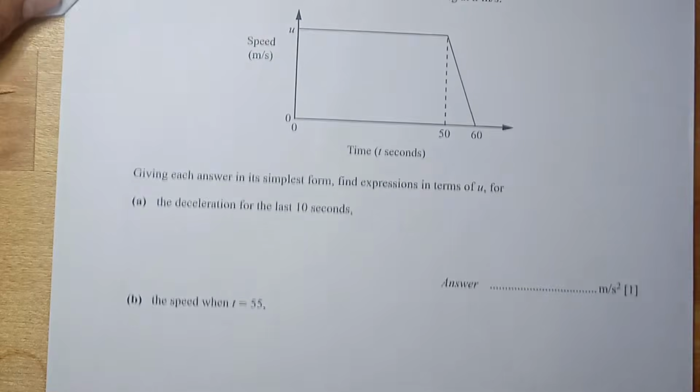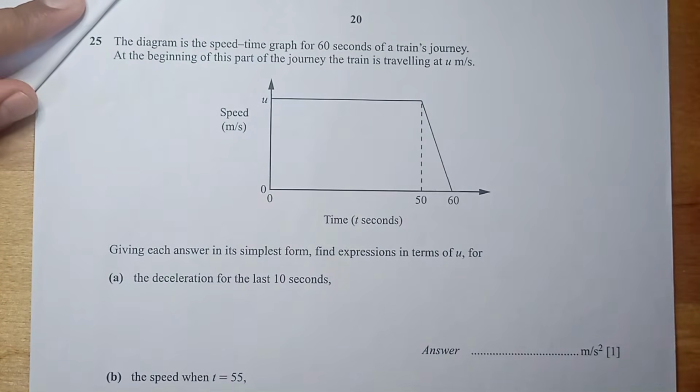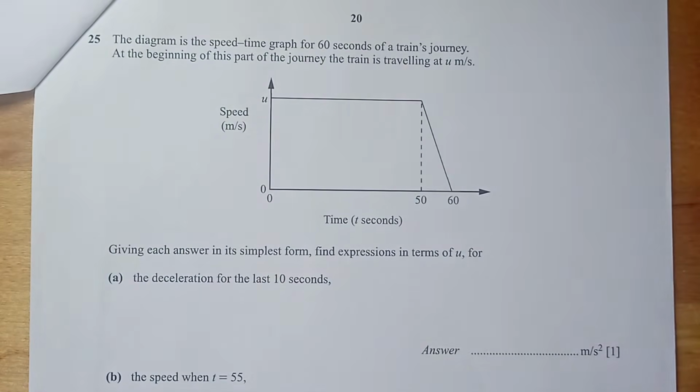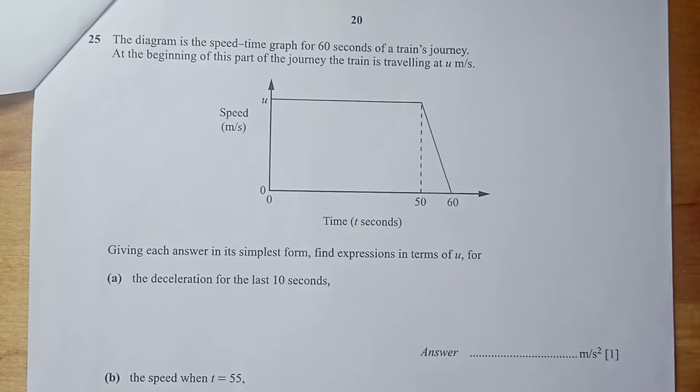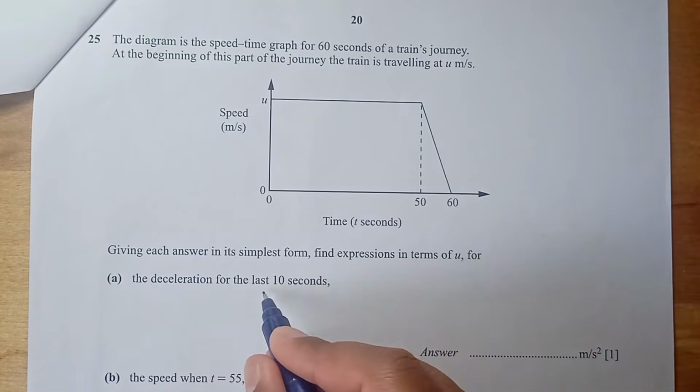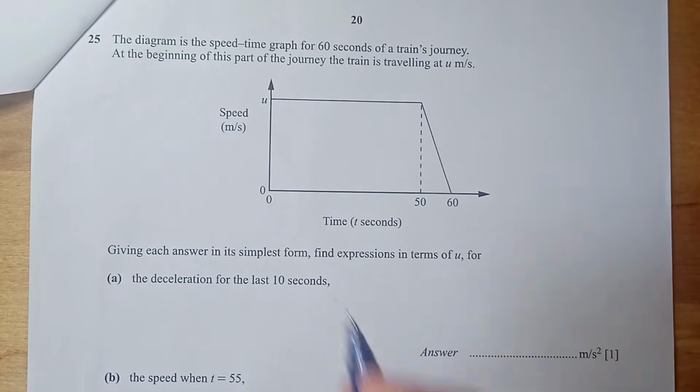Moving to the last question, number 25. The diagram is the speed-time graph for 60 seconds of a train's journey. At the beginning of this part of the journey, the train is traveling at u meters per second. Giving each answer in its simplest form, find the expression in terms of u for, now the A part, the deceleration for the last 10 seconds.